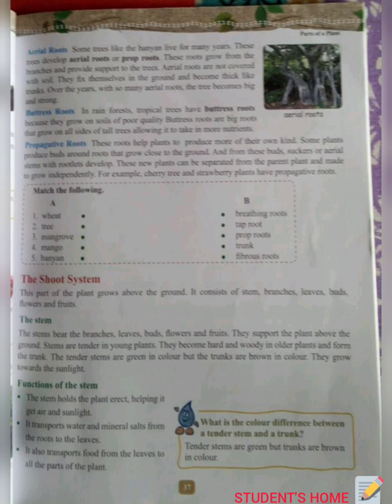Stems are tender in young plants. They become hard and woody in older plants and form the trunk. The tender stems are green in color, but the trunks are brown in color. They grow toward the sunlight.